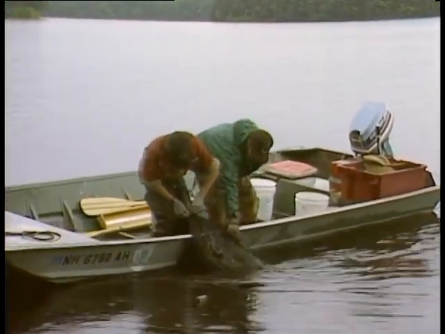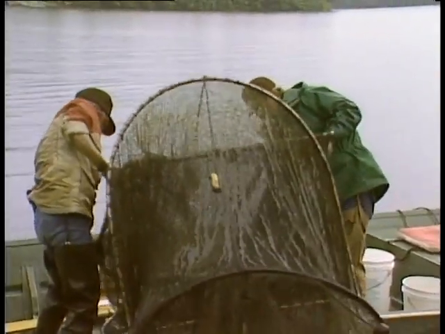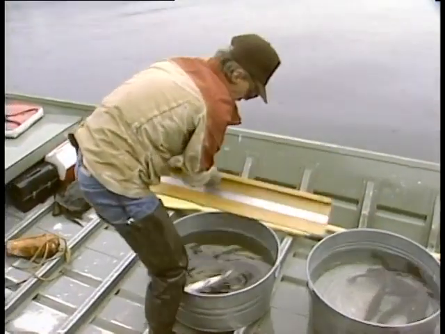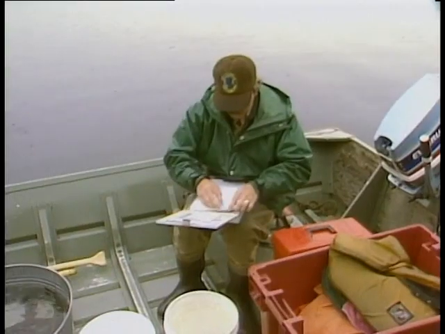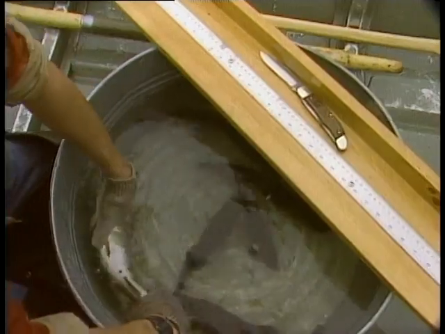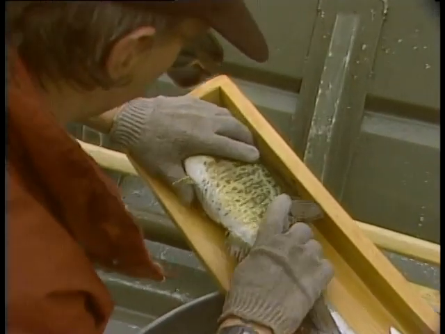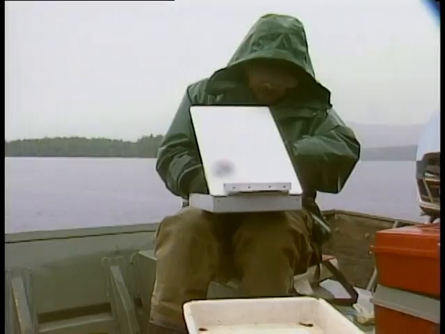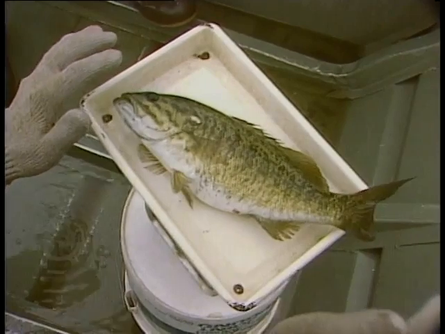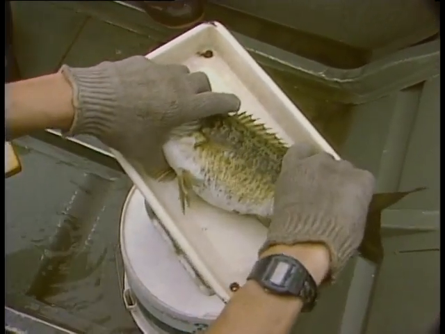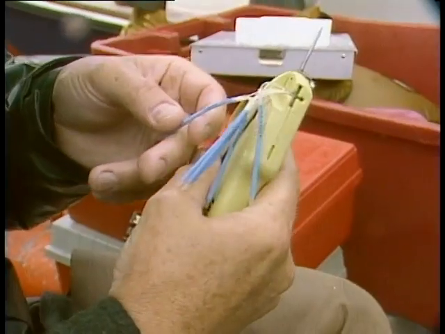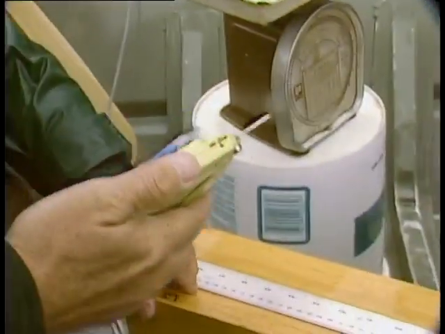Underwater nets are used to catch bass in selected sites across the lake. The bass are separated from the rest of the fish caught in the nets. A careful record is made of each bass caught. The fish are measured, 360, weighed, 1 pound, 6 ounces, and harmlessly marked with a numbered tag.